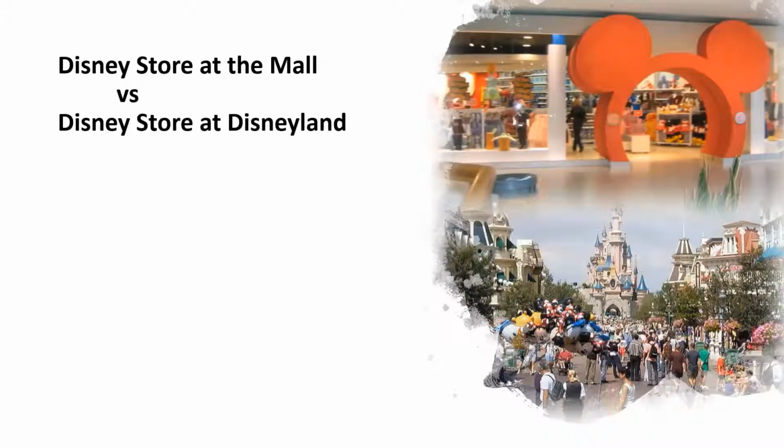But if Disney is able to get you into Disneyland, Disney is then able to help influence your emotions, your thoughts. They're able to influence what you're hearing, what you're seeing, what you're smelling, so that they can bring you to a buying decision point faster or in a more efficient way than they can at a mall.